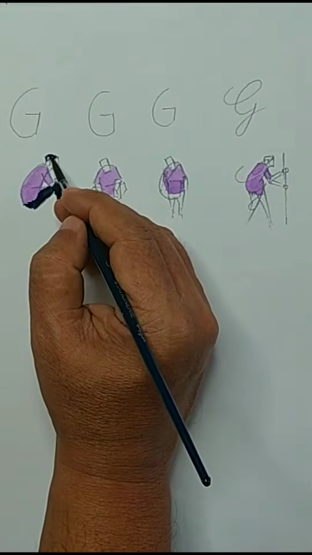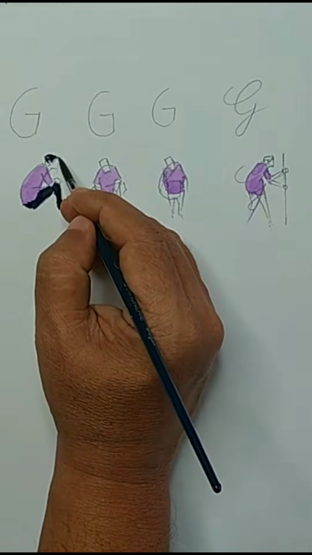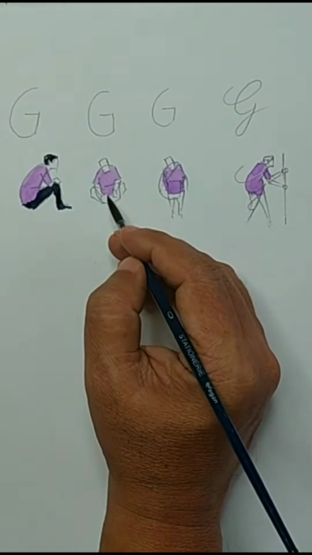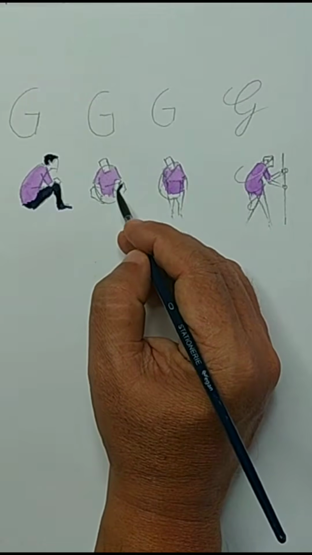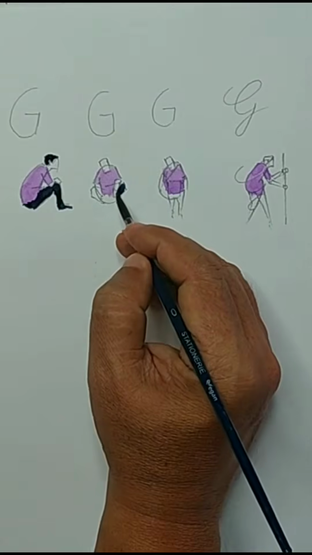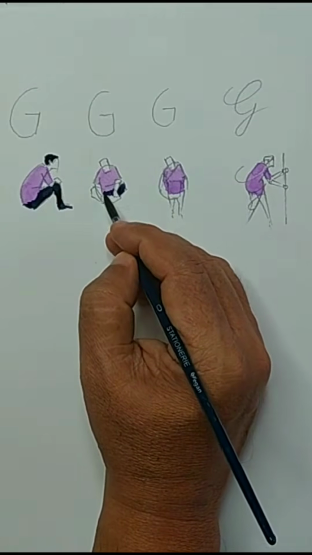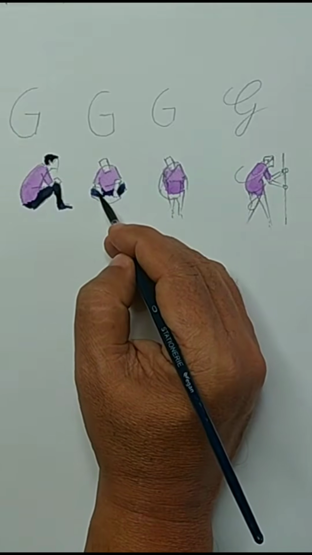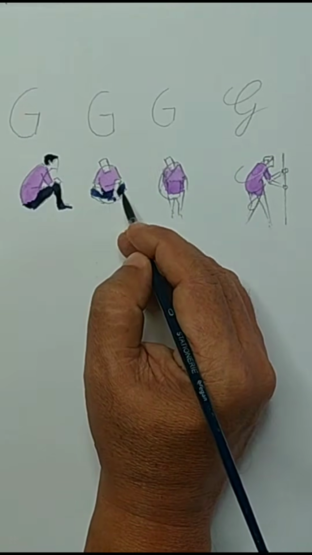Maybe some dark hair. If you want, you can use more realistic colors. But as I told you, the objective is to focus on the actions and the poses rather than making it very beautiful.